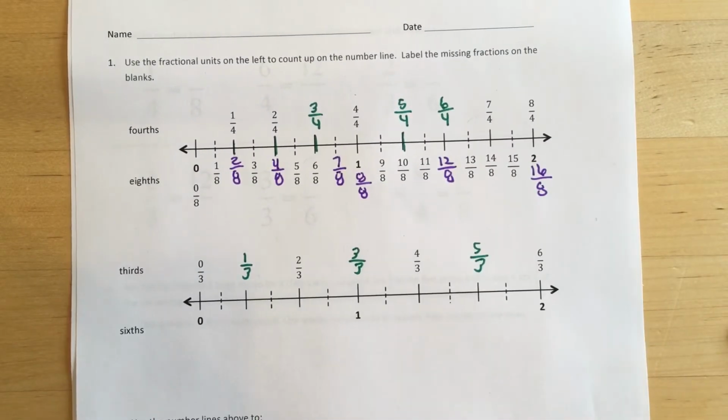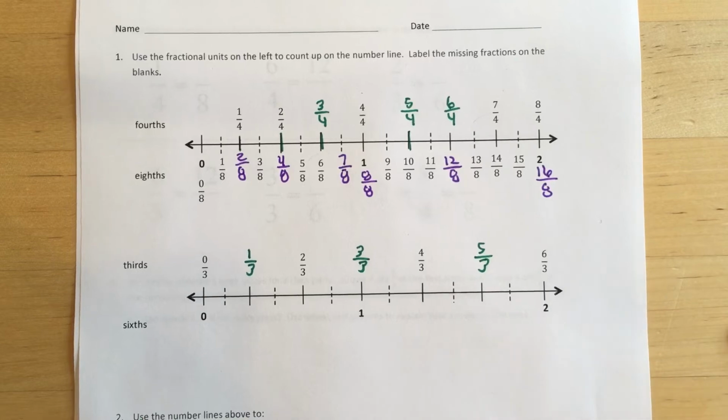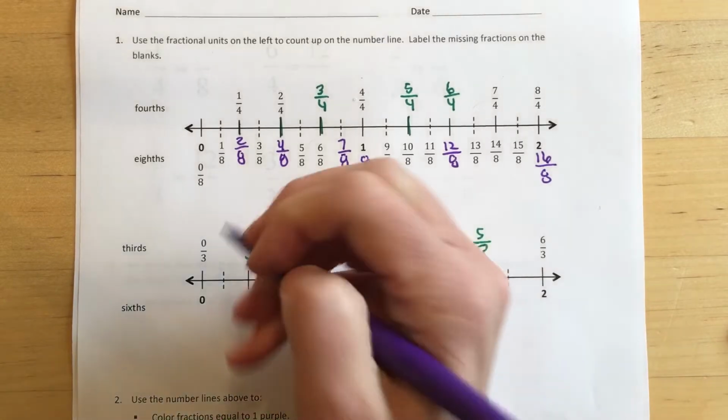Now I know if I take thirds and I cut them in half, I can make sixths. So the bottom is partitioned into 6 equal parts between 0 and 1. 1, 2, 3, 4, 5, 6. So I'm going to label each part here.